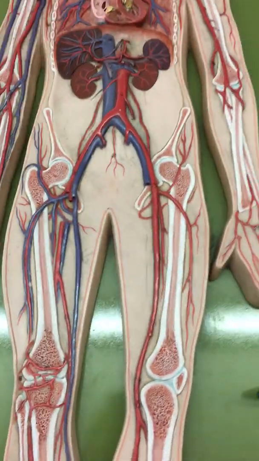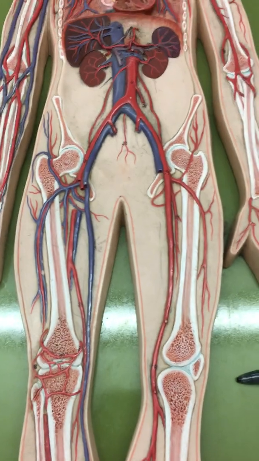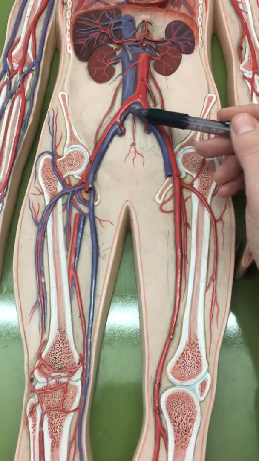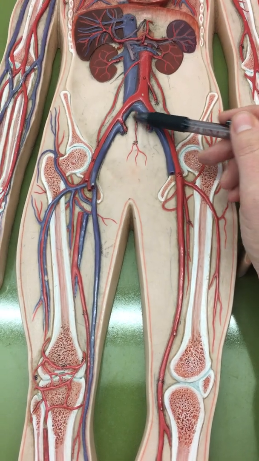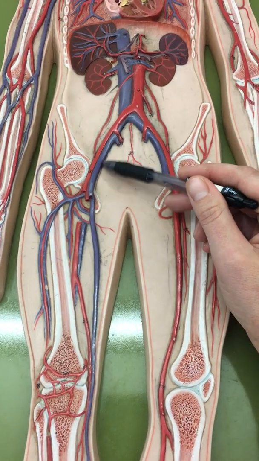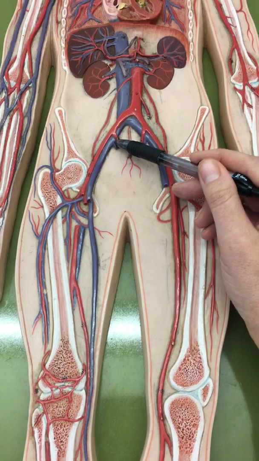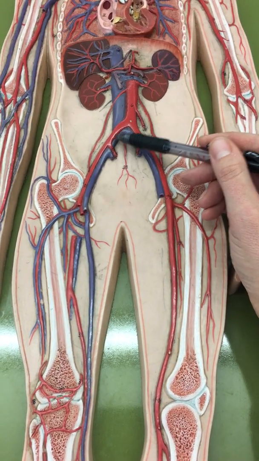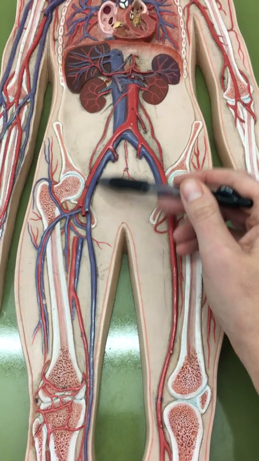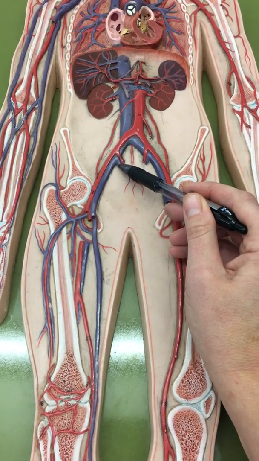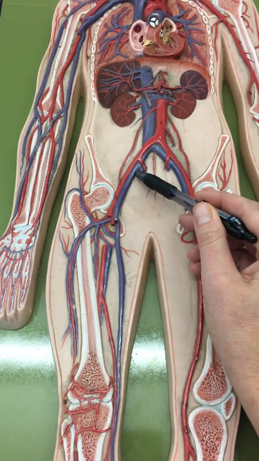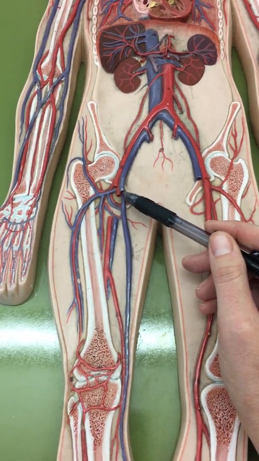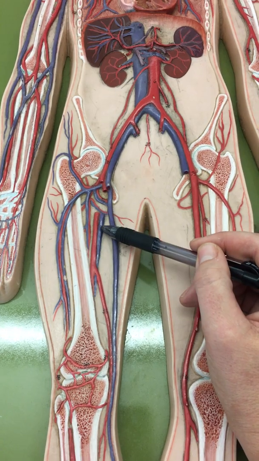Let's talk about the bottom. This is going to be almost exactly the same as the arteries. So inferior vena cava splits into a right and left common iliac vein. Then we have an external iliac vein. Internal iliac vein is here. So this would be the right common iliac vein, right external iliac vein, right internal iliac vein. The external iliac vein continues down. It's cut off here, but it continues here.